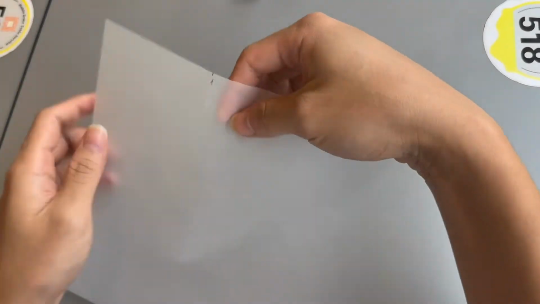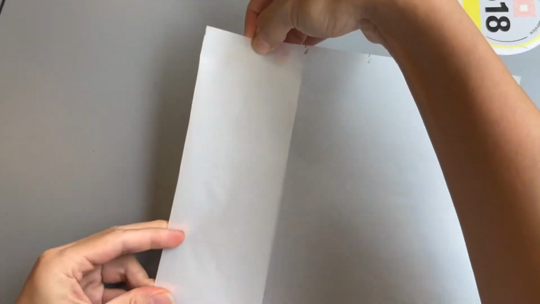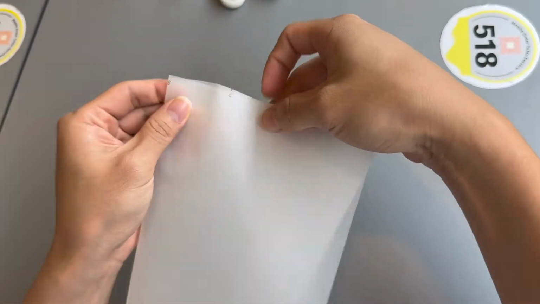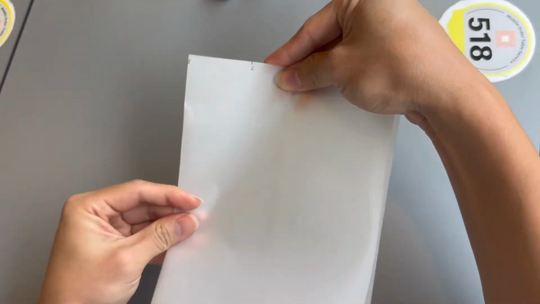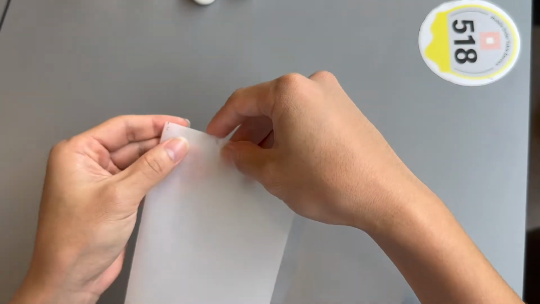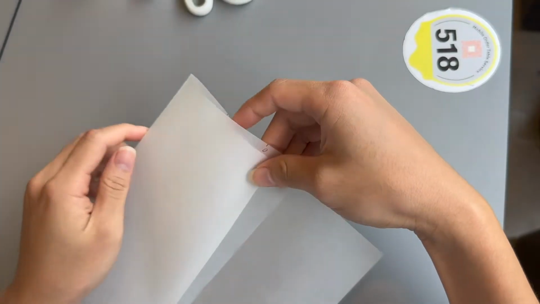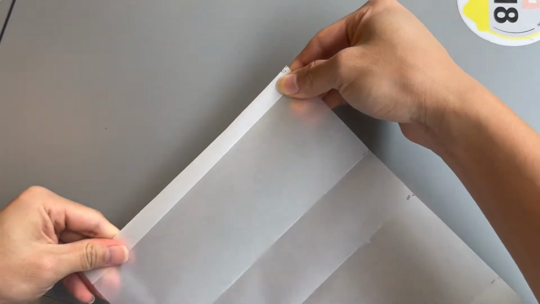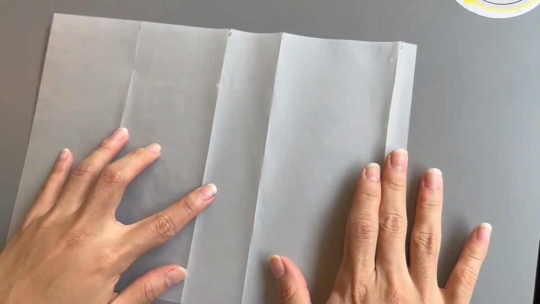The paper should look like this, and now we want to make 4 downwards folds on each of the points. As seen here, fold once, fold twice, make sure the folds are nice and flat, fold a third time, and make the 4th and final fold at point D. Make it nice and flat. The paper should look something like this.